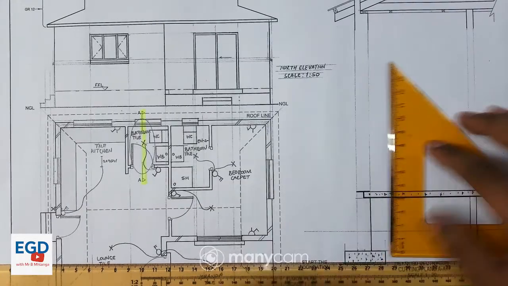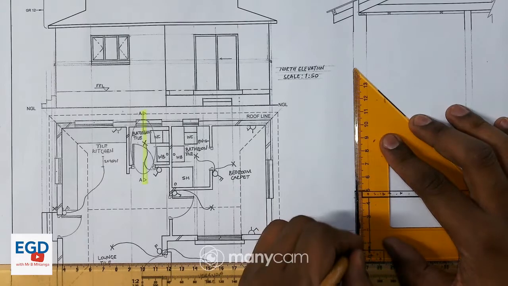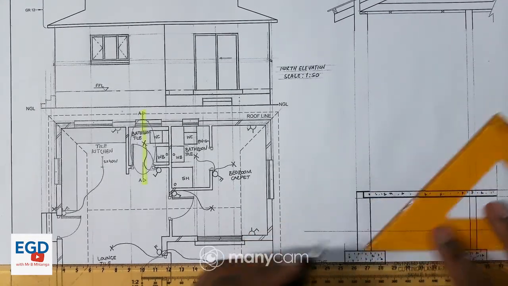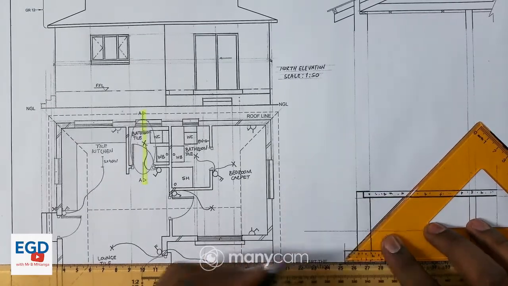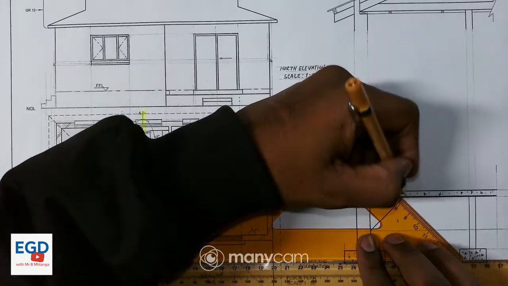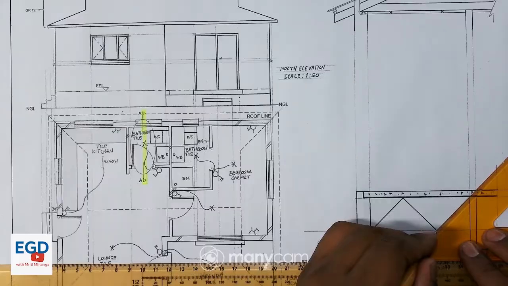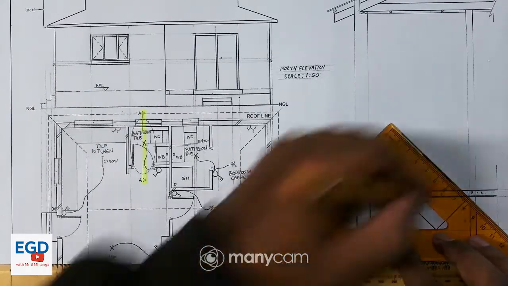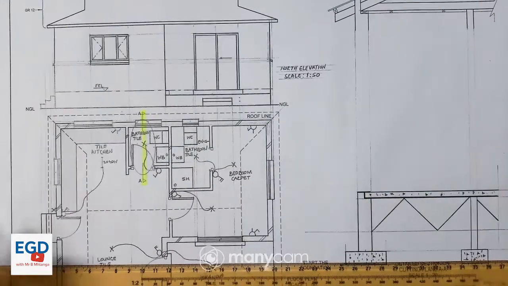So let me start with this wall over here. Okay, so I'll start with the hardcore filling here, this corner, using my 45 degrees set square. Like that.